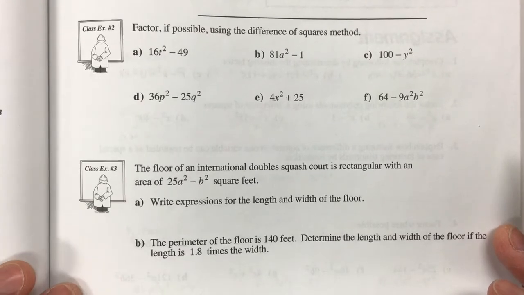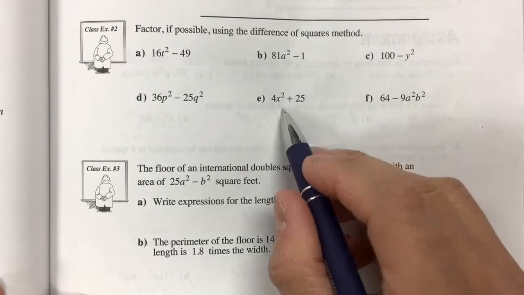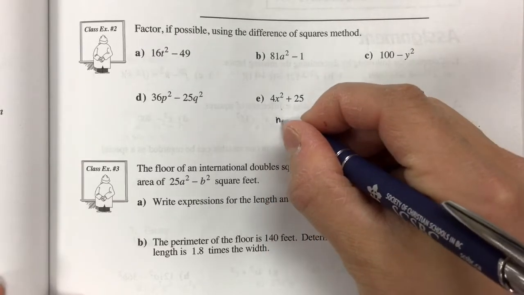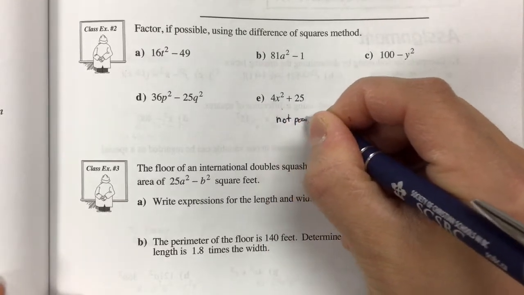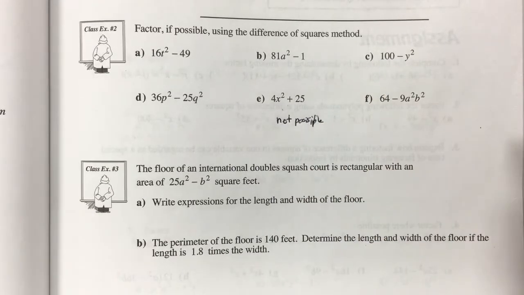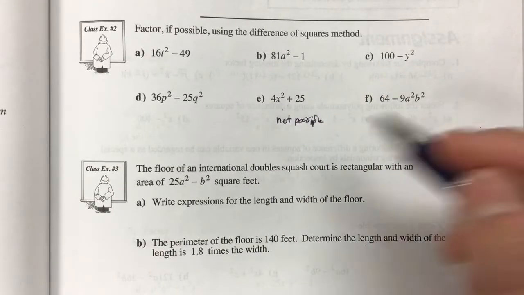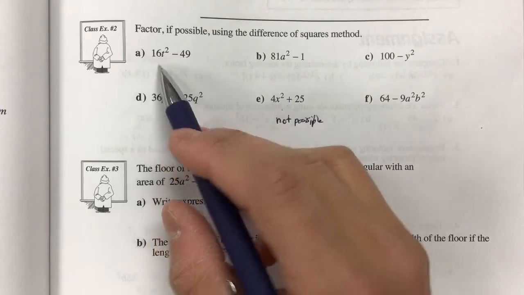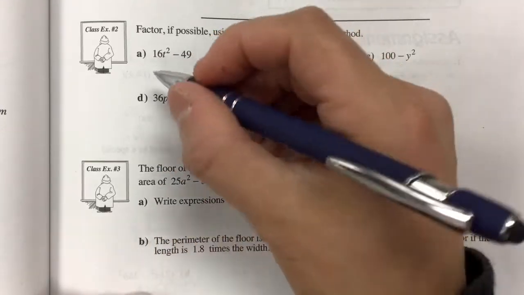Now for the following, we're going to factor if possible. Right away, you can look at this one and know that this is not possible. So, not possible. If we look at the other ones, so 16t squared minus 49, that's possible.